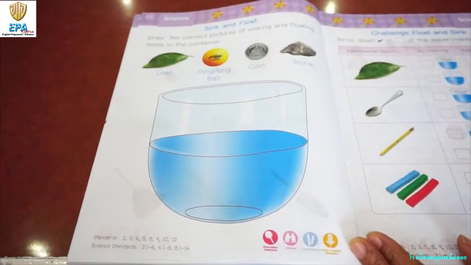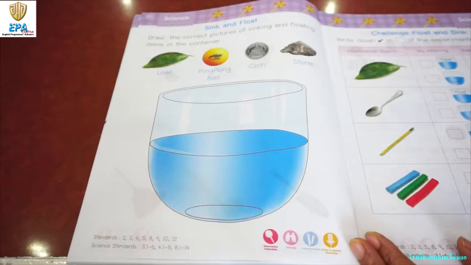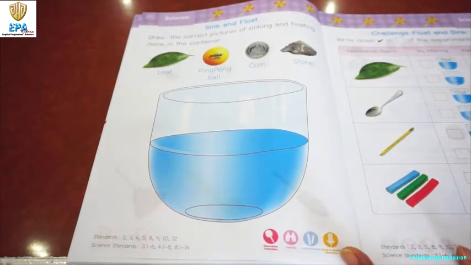For the materials that sink, on the other hand, they are compact and heavy. Examples of these materials are metals, rocks, or a coin.